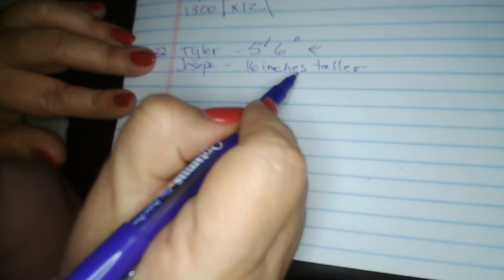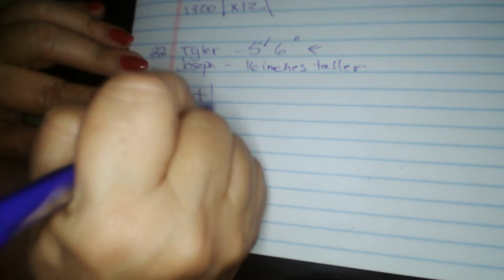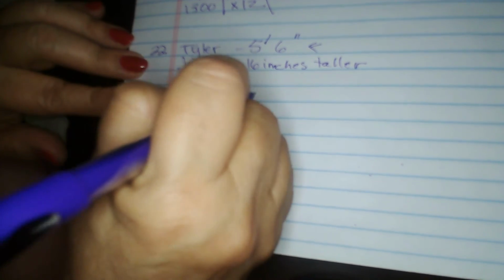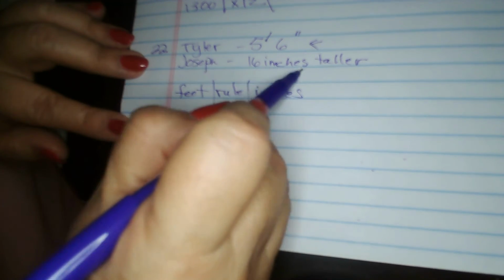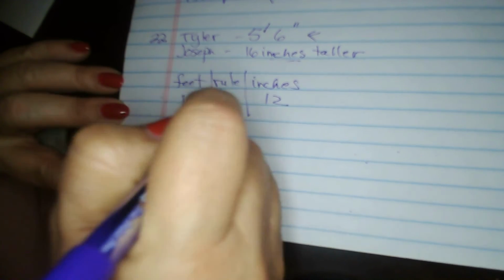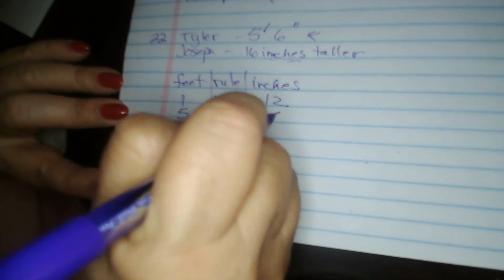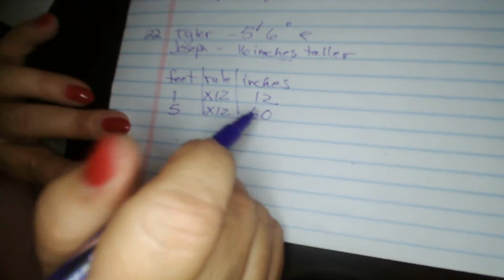Well, first of all, I need to convert this into inches because we're going to be comparing in inches. So I'm going to go from feet, my rule, to inches, because they wanted me to compare. For every 1 foot equal to 12 inches, if I had 5 feet, I had to multiply that by 12. That equals 60 inches.